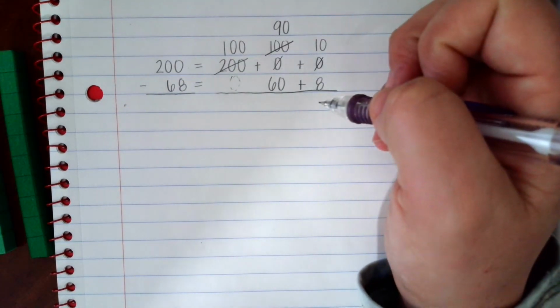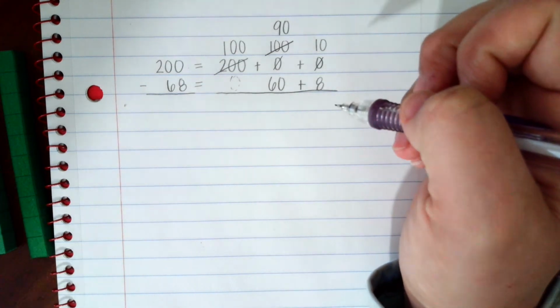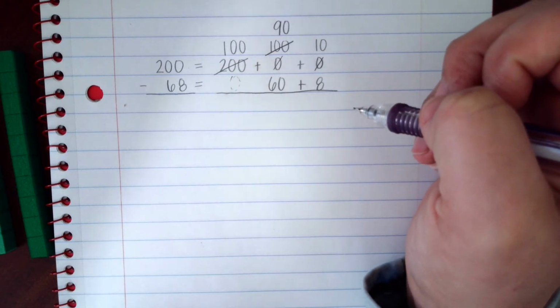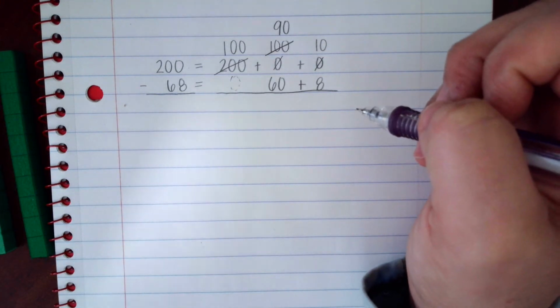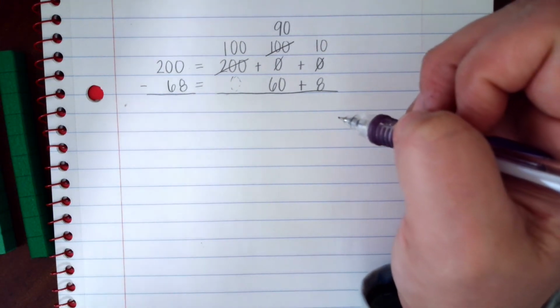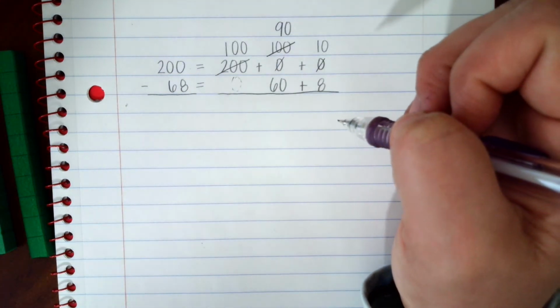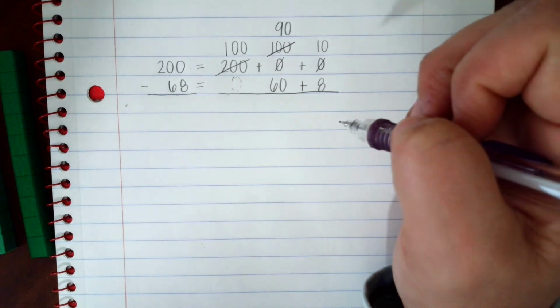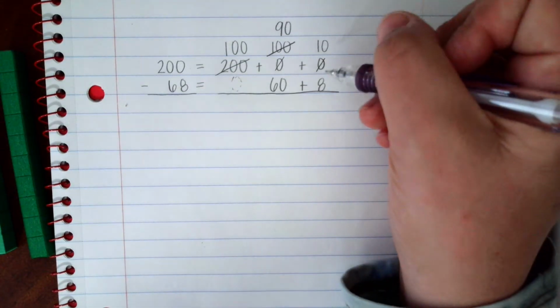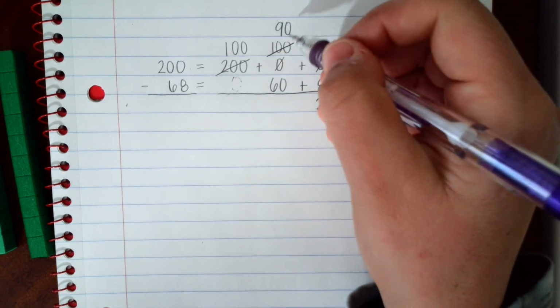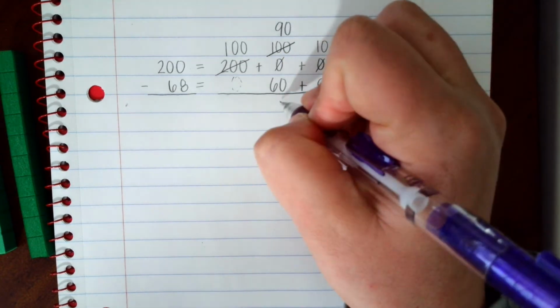Okay? So it gets a little confusing doing the expanded method when you're subtracting from 200. That's why I really encourage you to practice the ungroup first method. If this is a little confusing, don't stress. Focus on doing the other method. So now I can subtract. 10 minus 8 is 2. 90 minus 60 is 30.